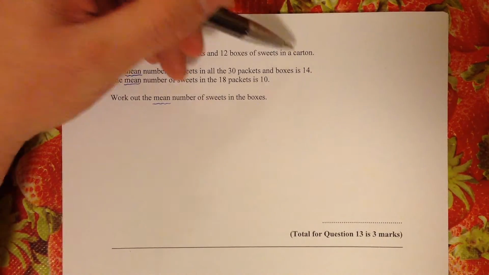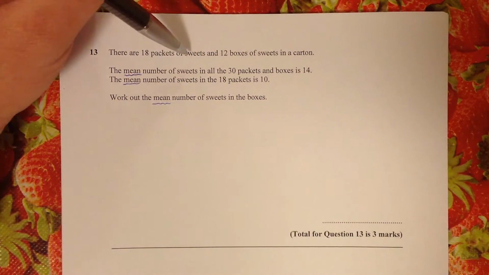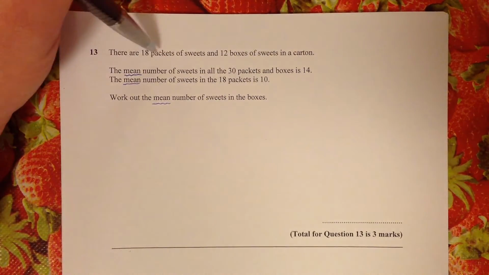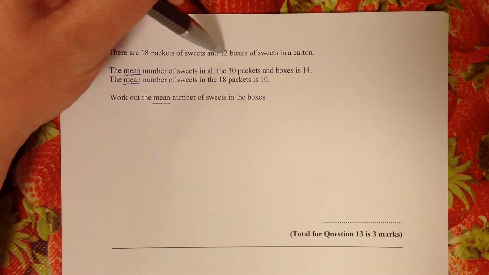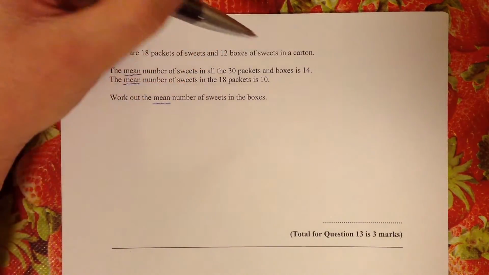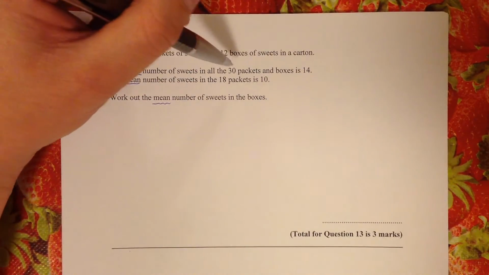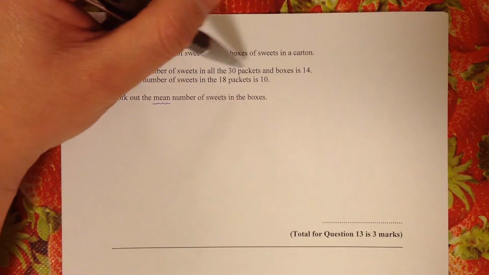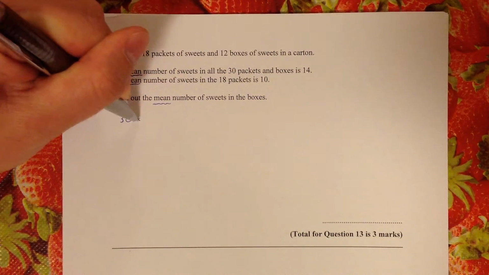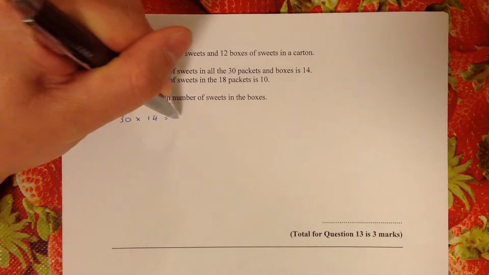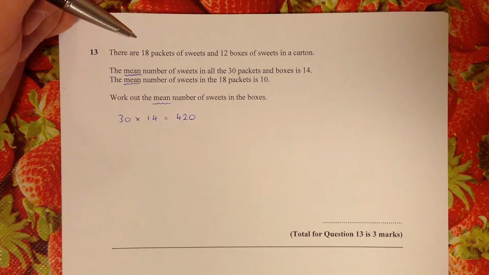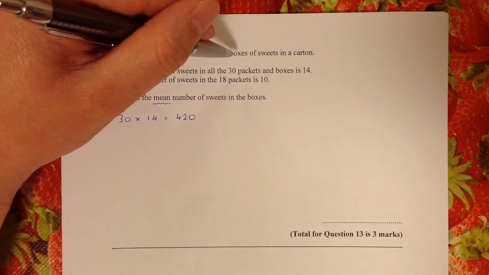So we have a carton, and inside the carton is 18 packets of sweets and 12 boxes of sweets. It then goes on to say that these 18 packets and 12 boxes together, making our 30, has a mean average of 14. So what that says to us is that in each and every one of those 30 containers there is an average of 14 sweets, or 30 lots of 14 sweets, which would suggest that in total there's 420 sweets across all of those packets and all of those boxes.